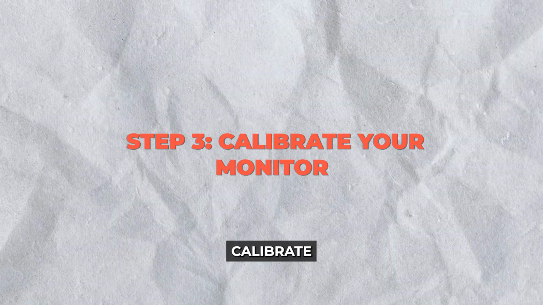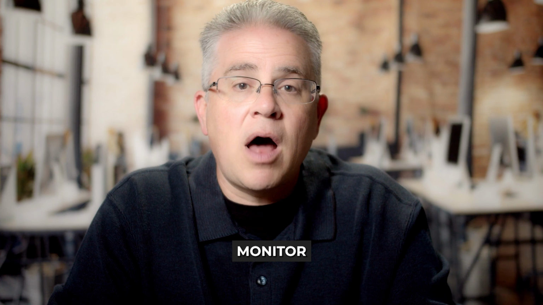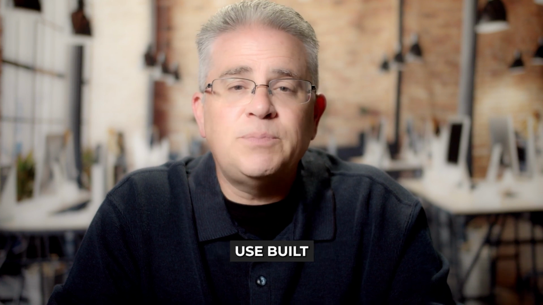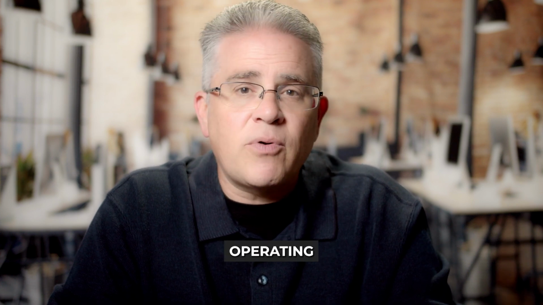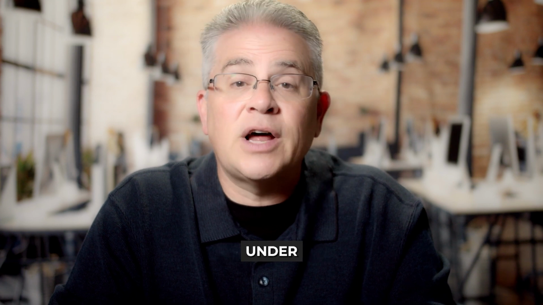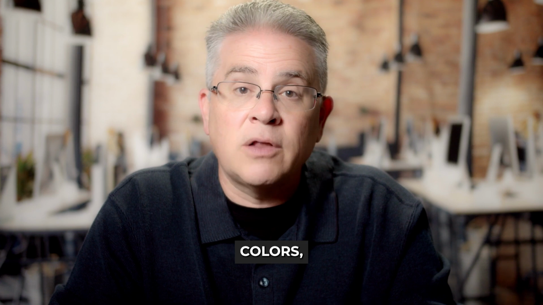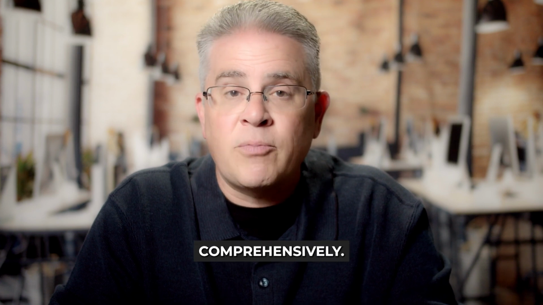Step 3. Calibrate your monitor. For a more tailored approach, consider calibrating your monitor for peak performance. Use built-in calibration tools. Some operating systems like Windows and Mac OS come with built-in calibration tools under display settings. Follow the step-by-step guide to adjust your monitor's colors, brightness, and contrast comprehensively.